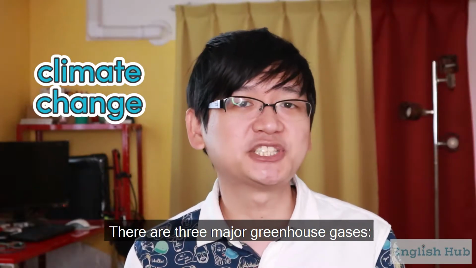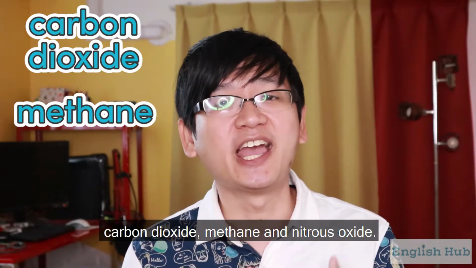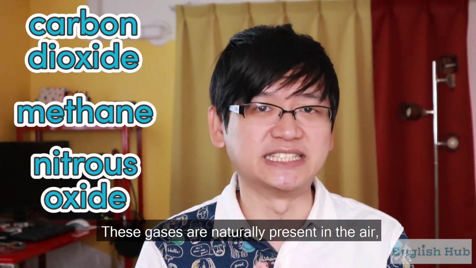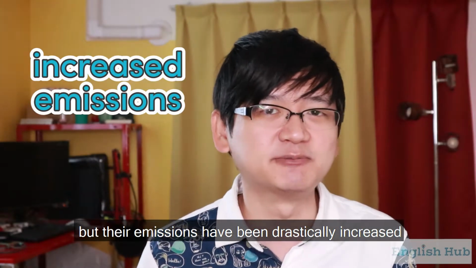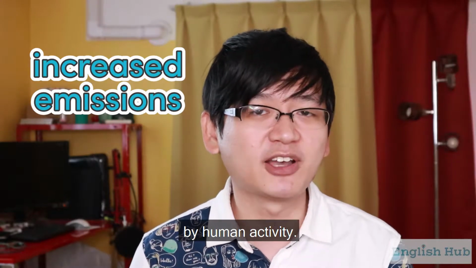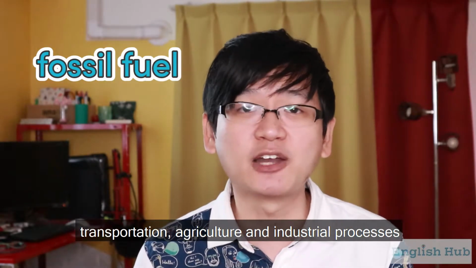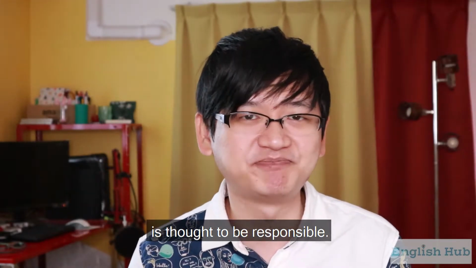There are three major greenhouse gases: carbon dioxide, methane, and nitrous oxide. Now, these gases are naturally present in the air, but their emissions have been drastically increased by human activity. For example, burning fossil fuels for transportation, agriculture, and industrial processes is thought to be responsible.